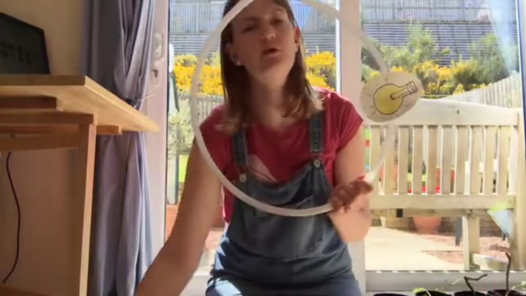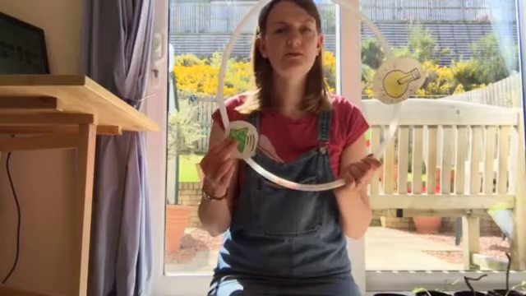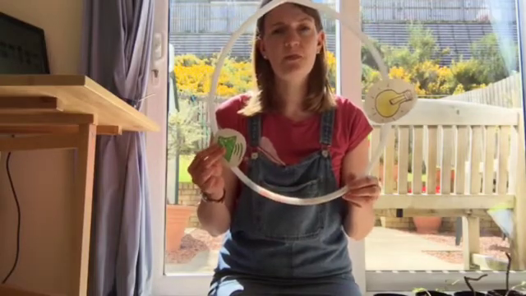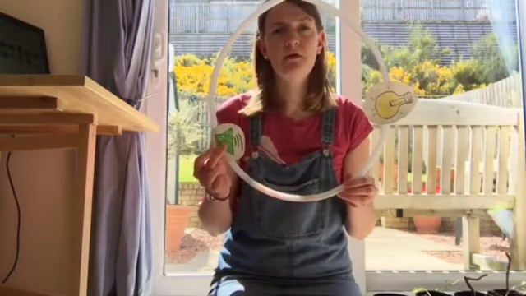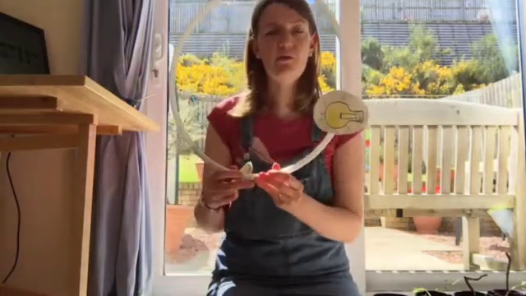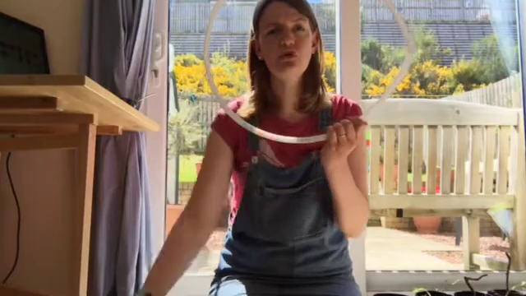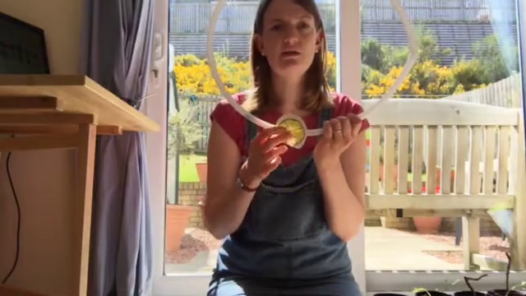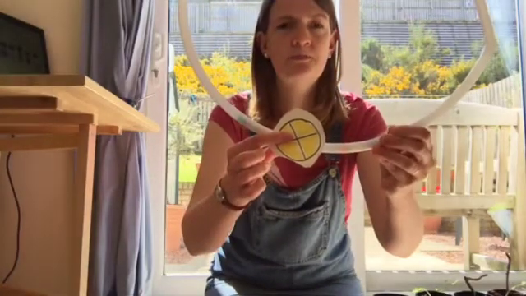You could also add into your circuit, not just a bulb, but you could add other items like a speaker or a buzzer. Or instead of having a bulb picture image, you could change this for a symbol of a bulb.